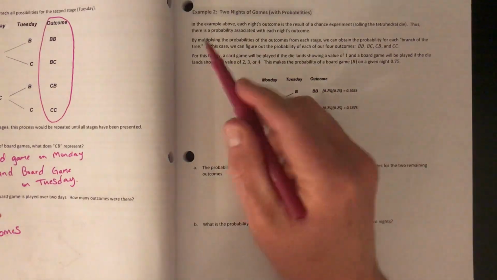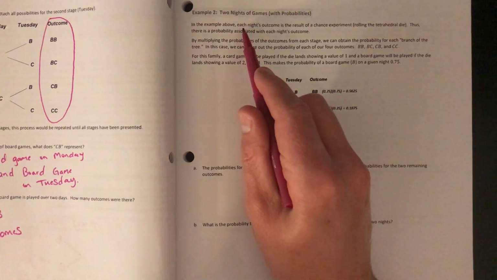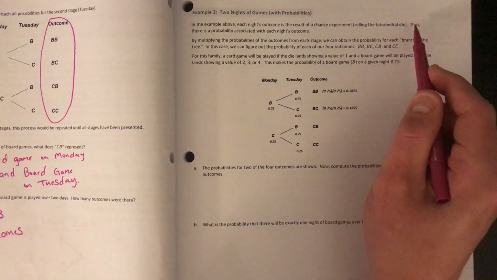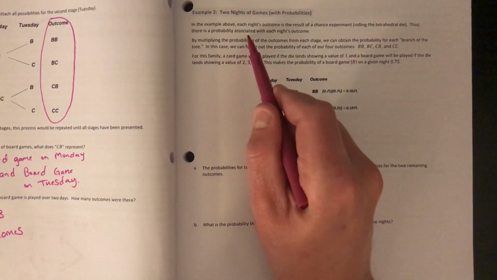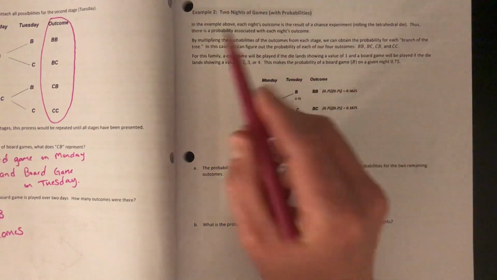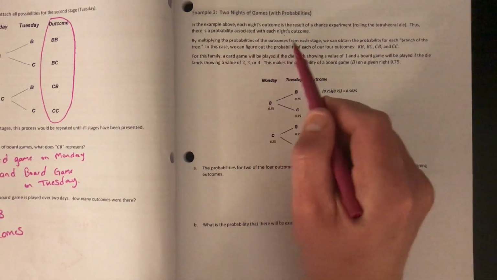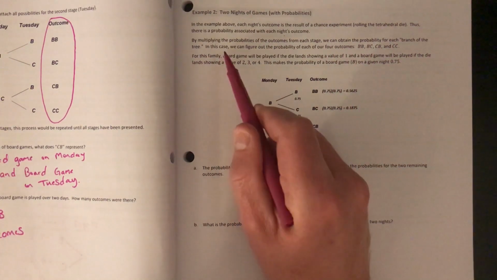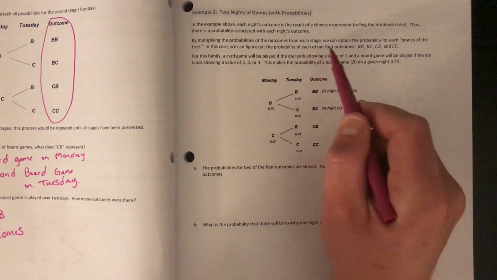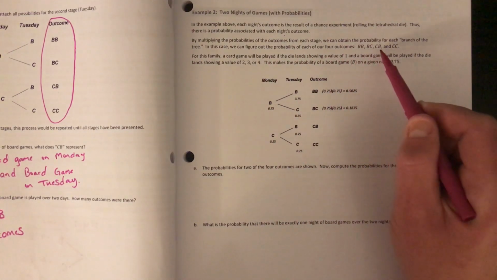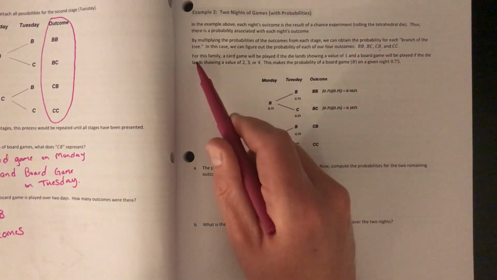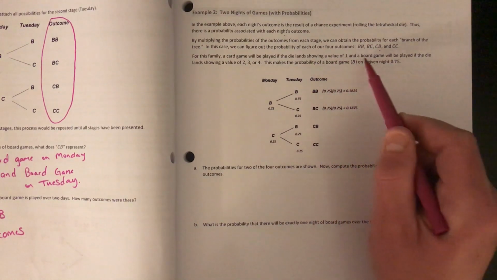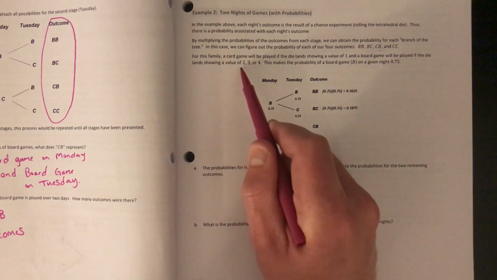All right, so it says, in the example above, each night's outcome is the result of a chance experiment, rolling the tetrahedral die. Thus, there is a probability associated with each night's outcome. By multiplying the probabilities of the outcome from each stage, we can obtain the probability for each branch of the tree. In this case, we can figure out the probability of each of the 4 outcomes, BB, BC, CB, and CC. For this family, a card game will be played if the die lands showing a value of 1, and a board game will be played if the die lands showing a value of 2, 3, or 4.